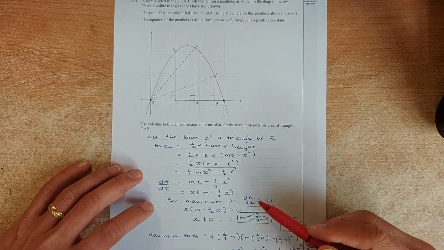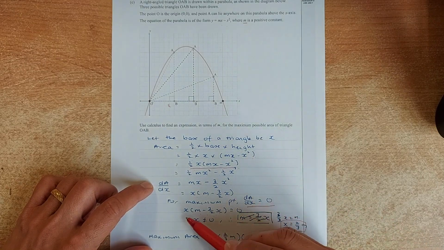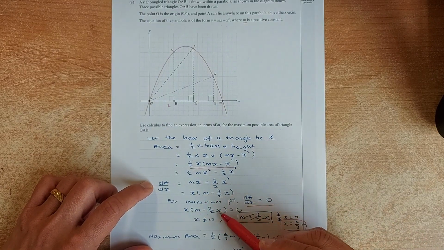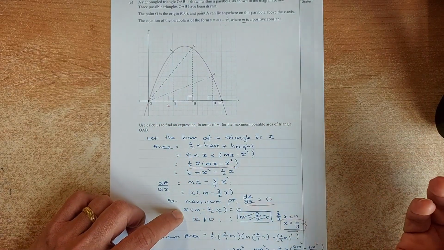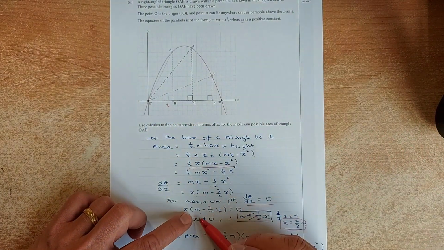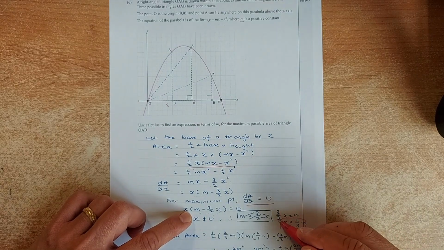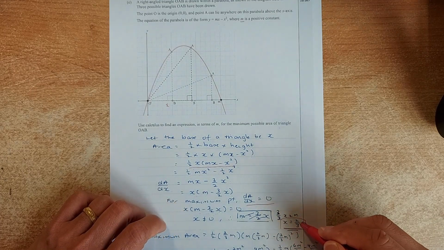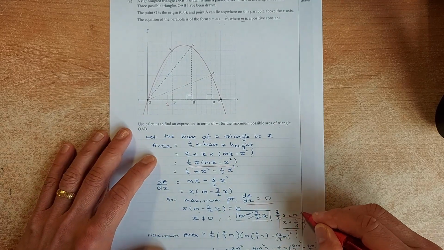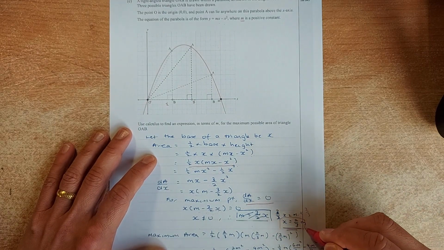For maximum area or for turning point, that derivative has to be 0. So now we're going to solve for x, m minus 3 over 2 x equals 0. x cannot be 0 because if x is 0, it cannot be any maximum area. So m minus 3 over 2 x equals 0. And then you simplify them, it's going to be 3 over 2 x equals m. And then x equals 2/3 m because you multiply by 2/3 on both sides of the equation. So x equals 2/3 m.